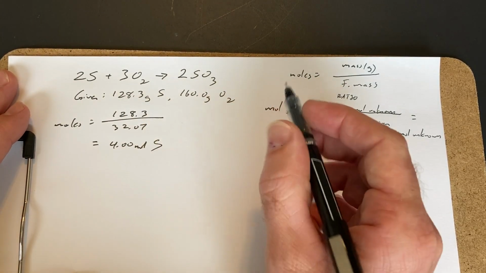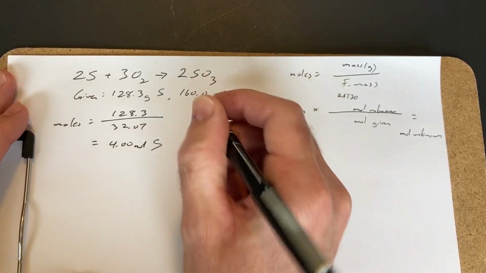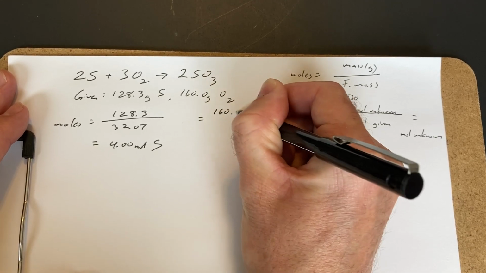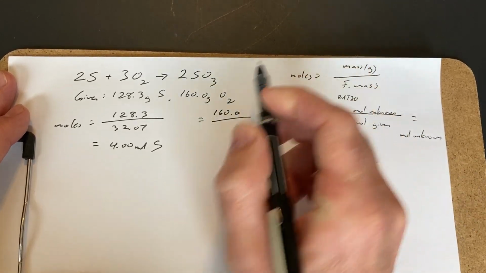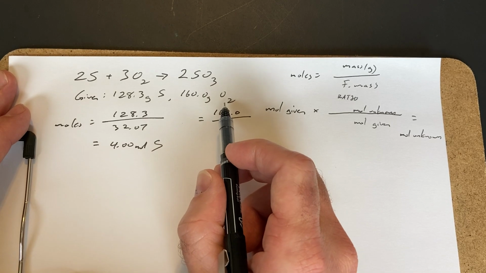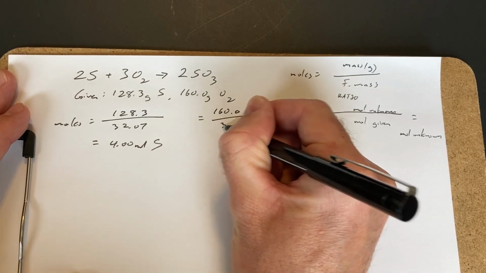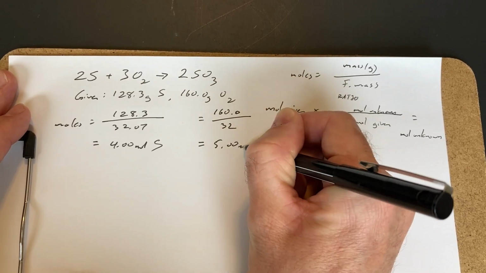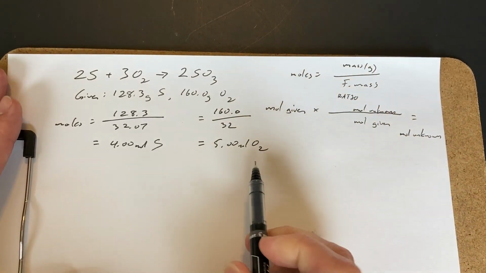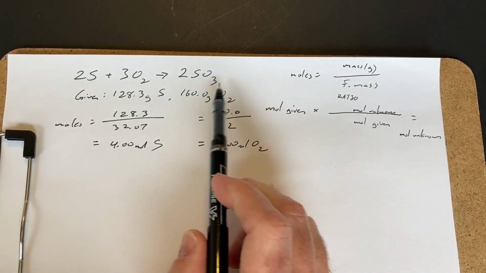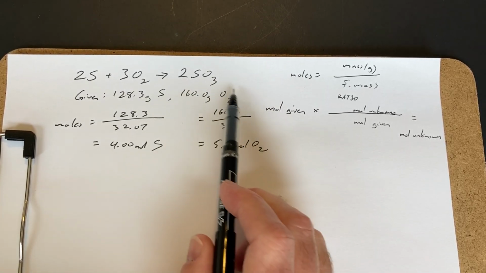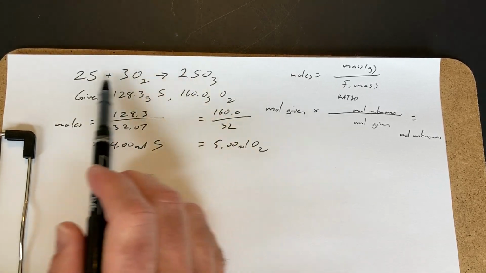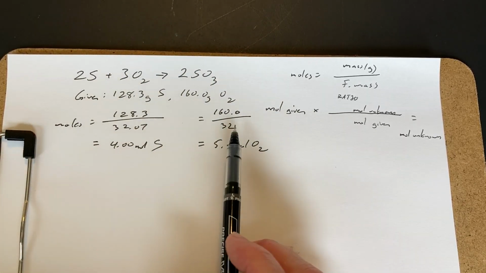And let's do oxygen real quick. Again, moles of oxygen is going to equal the mass of your oxygen, 160, divided by the formula mass of your O2, which is going to be 32. And do your division here, and that will give you 5 moles of oxygen gas, 5 moles of O2. And again, you're only looking at the atoms that make up your molecule when you're doing this mole conversion. It has nothing to do with the coefficients in your balanced chemical equation.